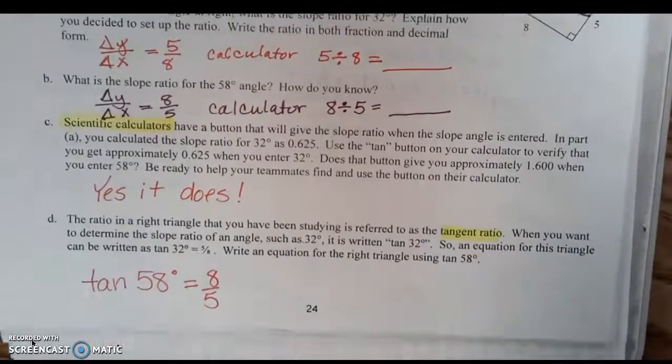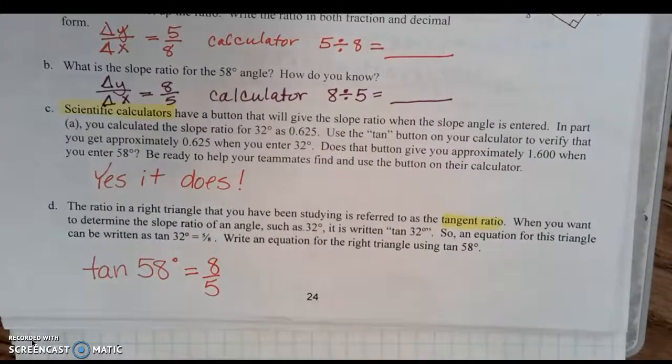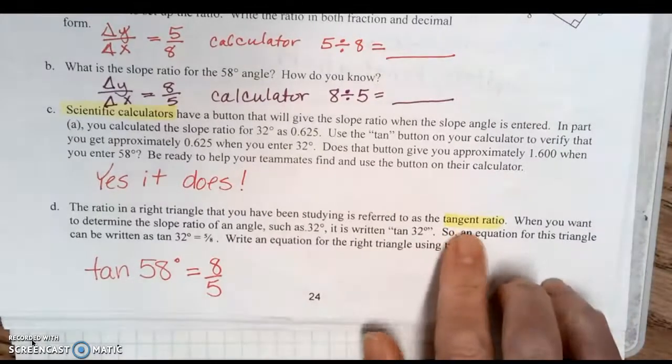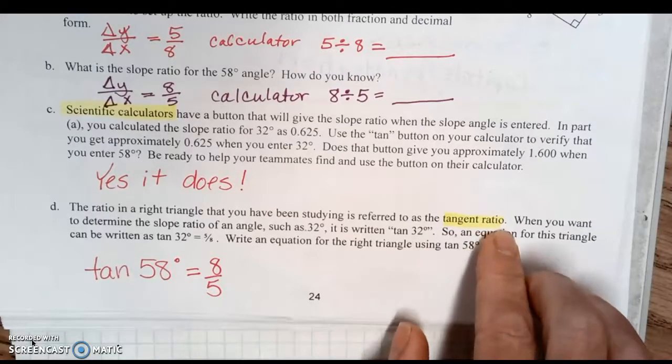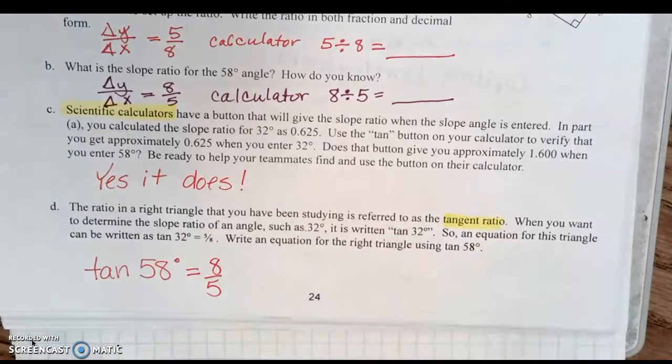Part D. The ratio in a right triangle that you have been studying is referred to as the tangent ratio. If you have a highlighter, go ahead and highlight the word tangent ratio. If you don't have a highlighter, go ahead and circle it.